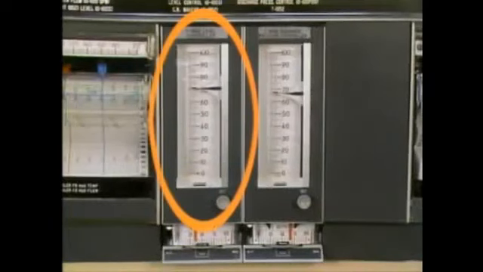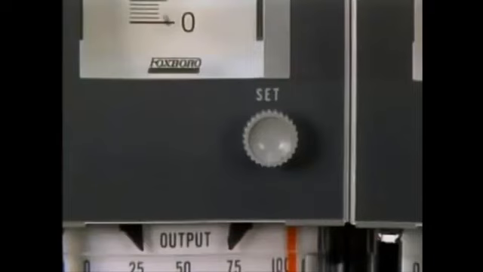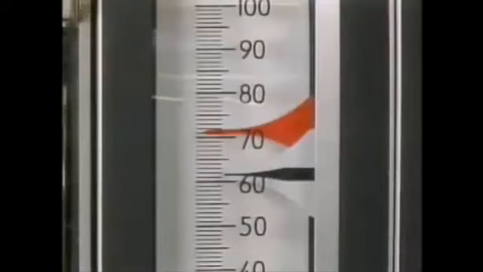In automatic control, or auto, an operator can adjust the set point by using the set point adjustment knob. The set point is indicated by one of the pointers on the controller's vertical scale. In automatic control, the controller compares the signal it receives from the transmitter to set point and generates an output signal that maintains the value of the process variable at set point. The value of the process variable is indicated by the second pointer on the vertical scale.